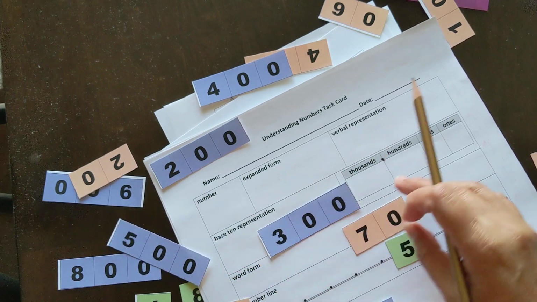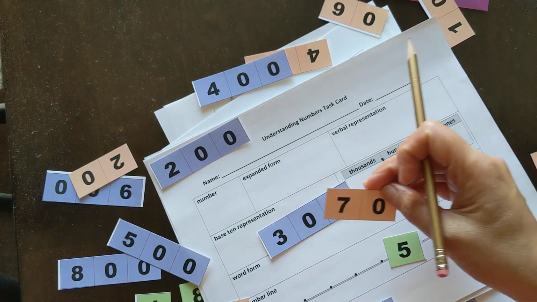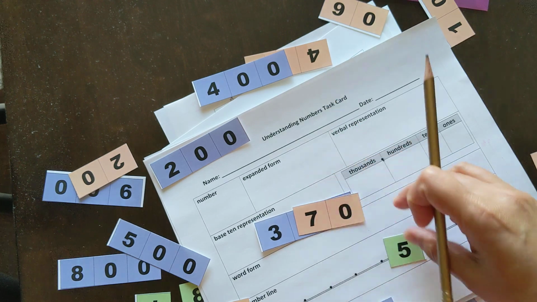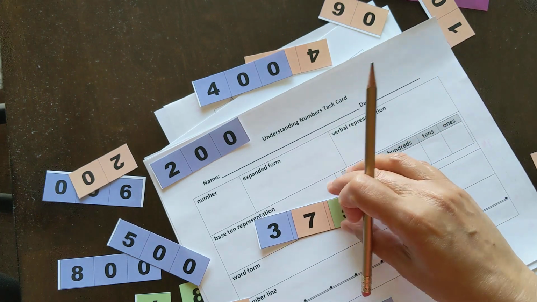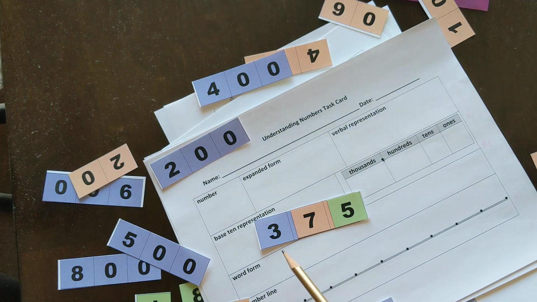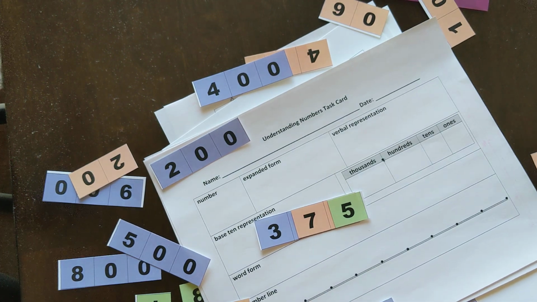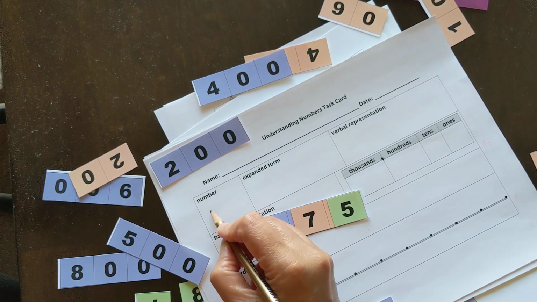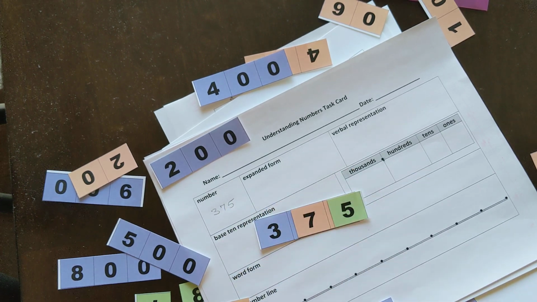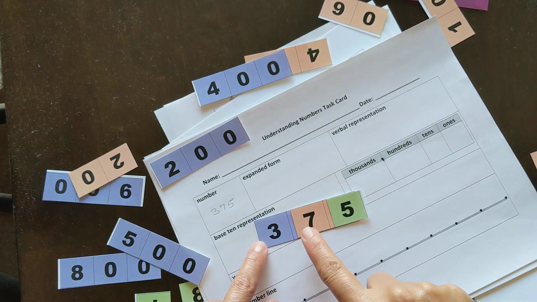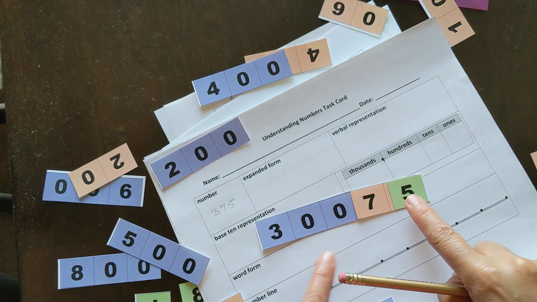This is 300s, 7 tens or 70, and 5. So when I hide the zeros, it is 375. So the number is 375. Now for expanded form, I just have to show the zeros.